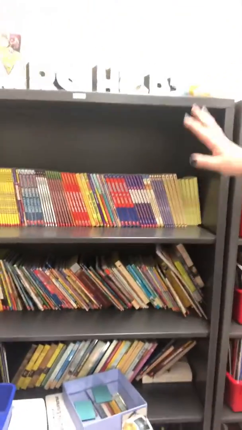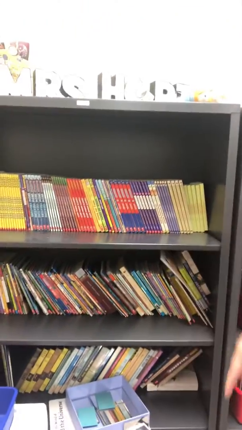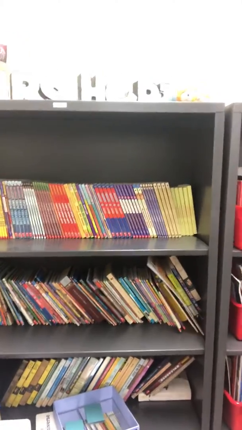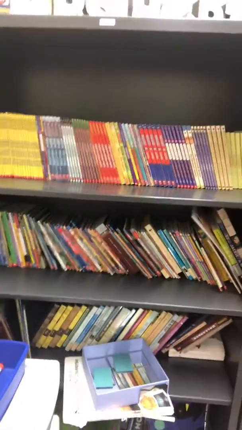Here is my class library. So this bookshelf right here is just all my fiction, novels, you know, the fun reading that they can pick from. They don't tend to use these books as much because they get on a website called Get Epic and they do a lot of reading there. And they also like to go to the media center.